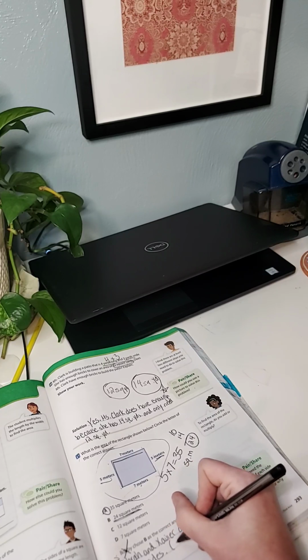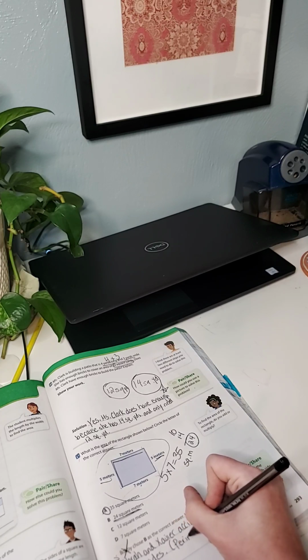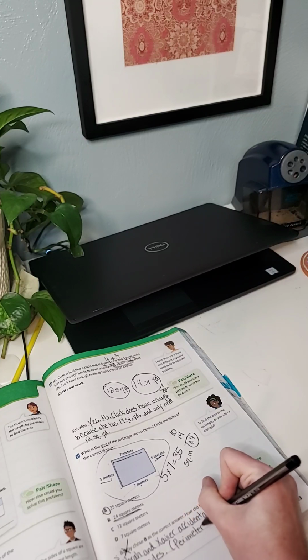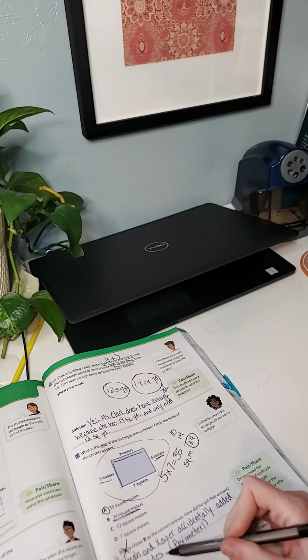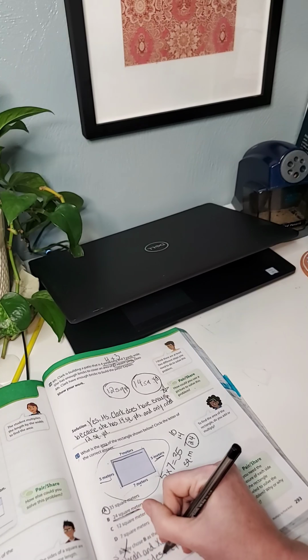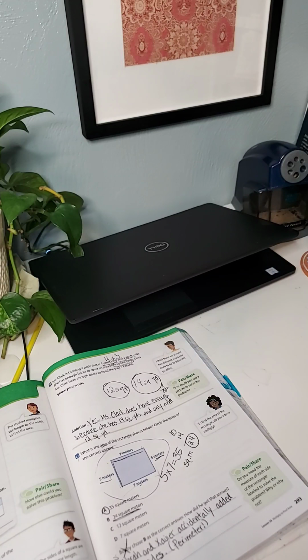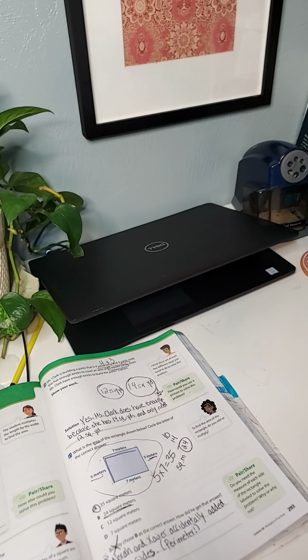And then you can write in perimeter, perimeter. Exclamation point. Notice how I've got capital letters and periods. That is important, more important now than ever, because I am not there to always correct your work. Make sure you're using capital letters and periods.